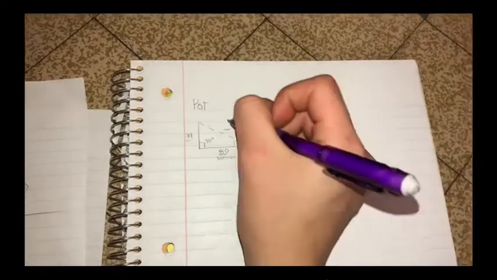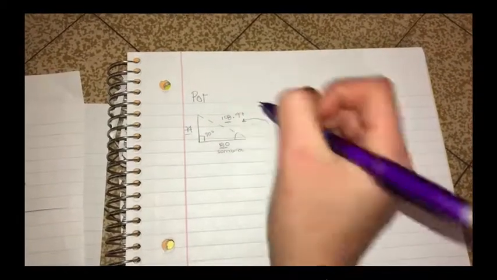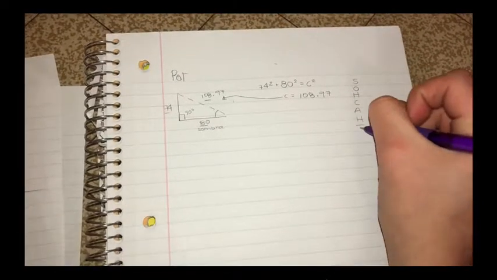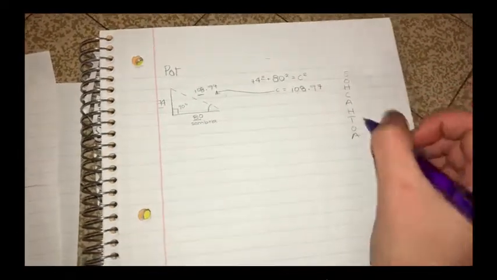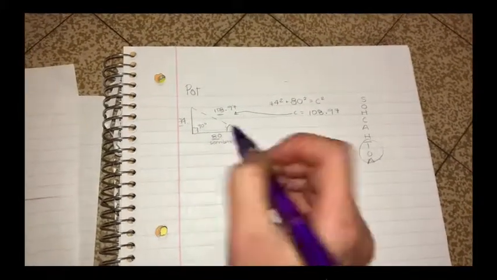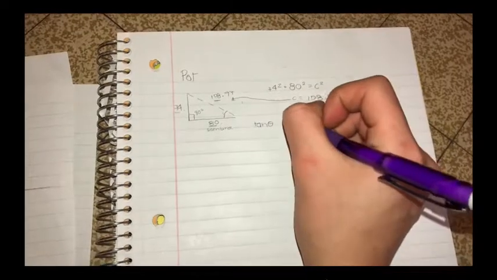So we just calculate it, and we get c equals 108.97. Now we want to know the size of our reference angle, so we would use the SOHCAHTOA method, and since we just have the opposite and the adjacent of the reference angle, we will be using tangent.